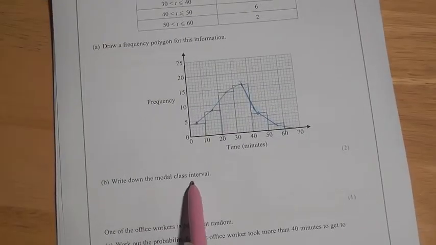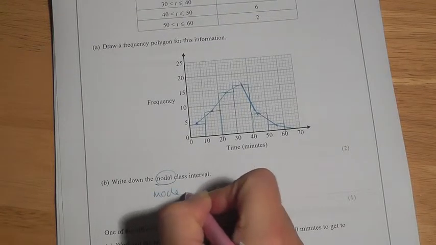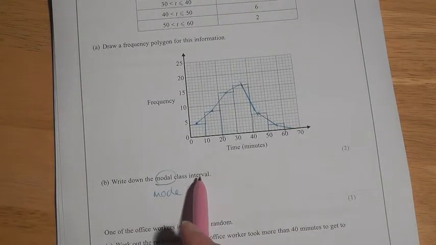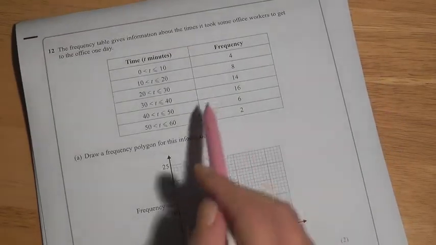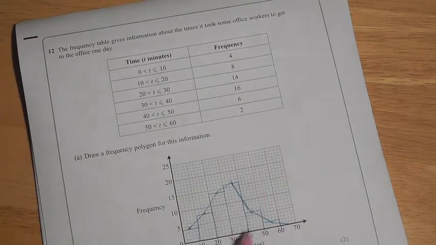Part B asks for the modal class interval. Modal is just the mode when you actually have grouped data. So you go back to here, remember mode, most. You look for the one with the highest frequency or that would have the highest bar on the bar chart.